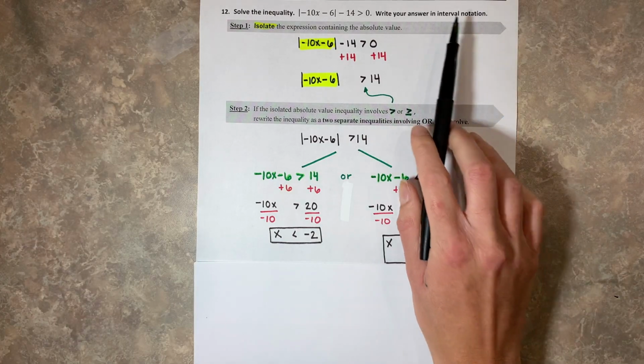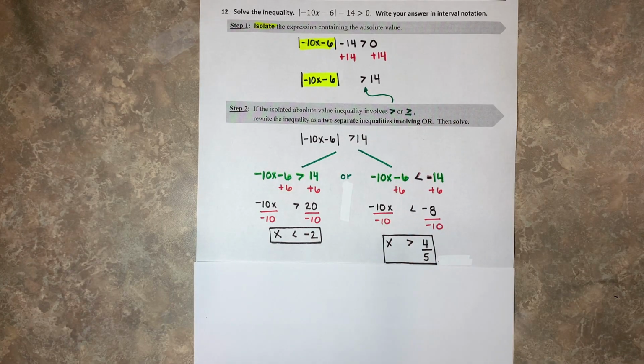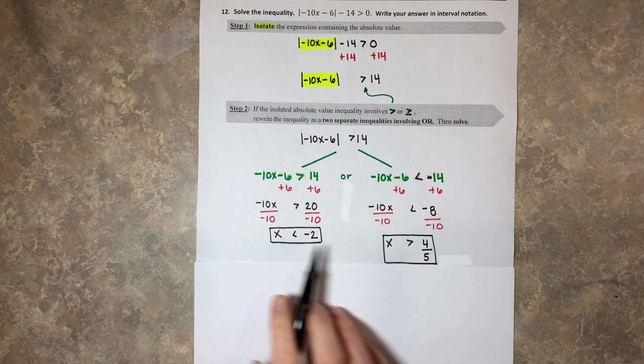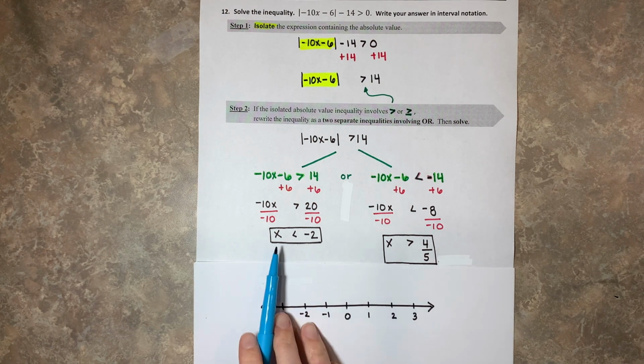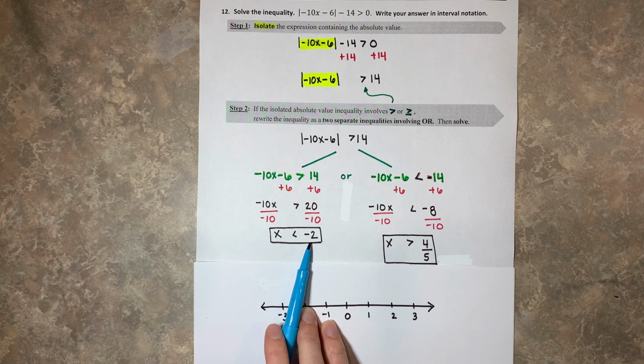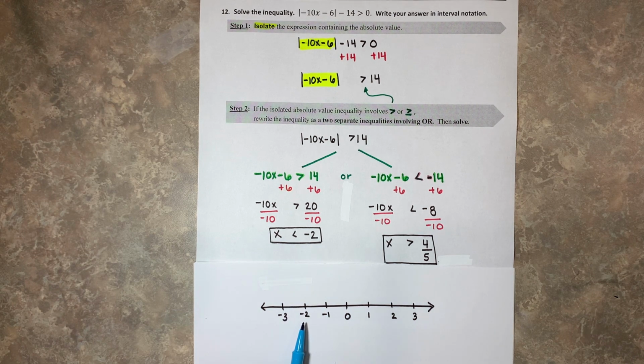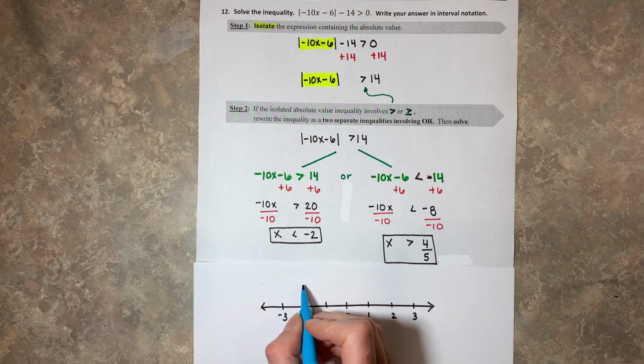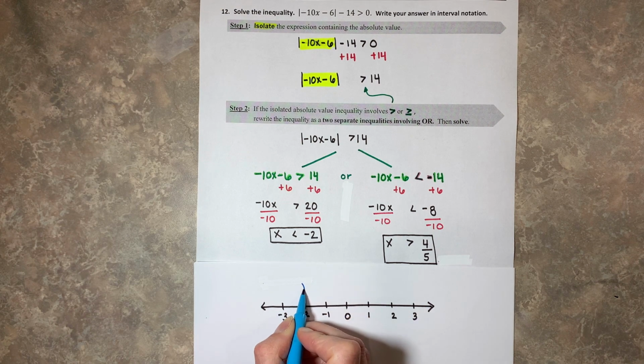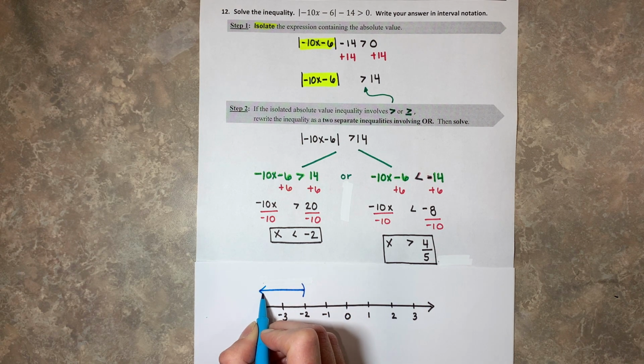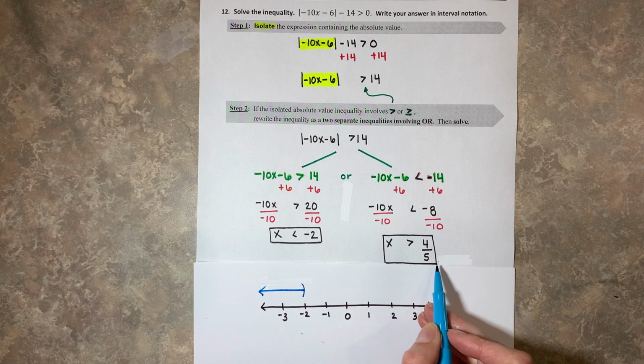Now, we're asked to write our answer in interval notation. To write your answer in interval notation, you might find it helpful to graph this on the number line. Let's start by graphing x is less than negative 2. So let's find negative 2. And remember to use parentheses for problems involving less than or greater than symbols. So we'll draw a parenthesis, and we'll draw our arrow going to the left to show values less than negative 2.